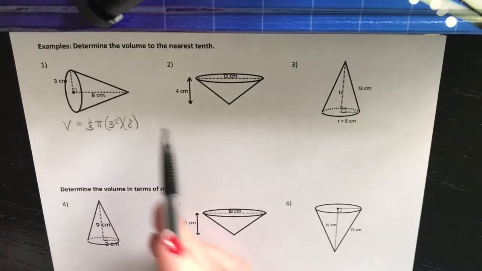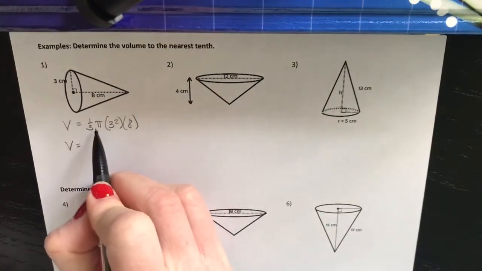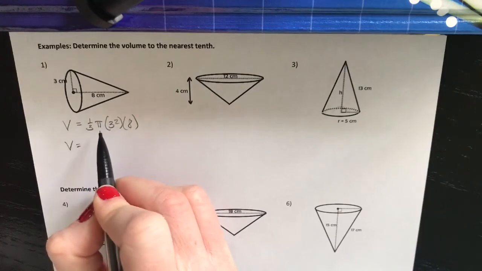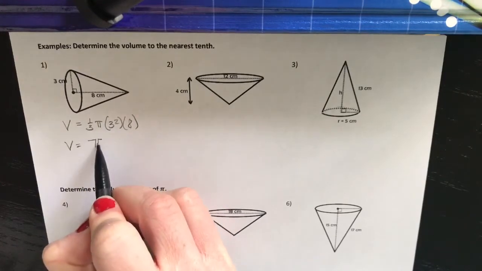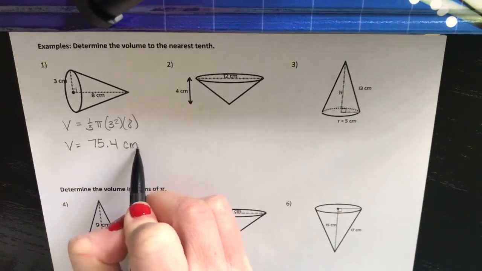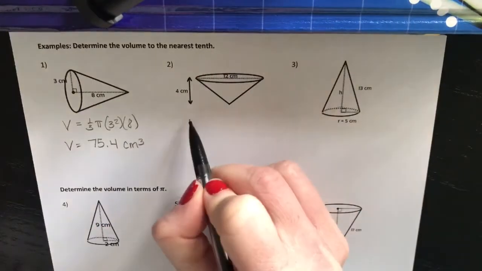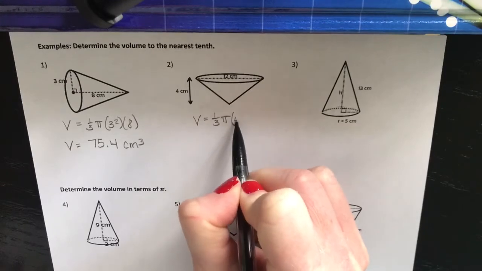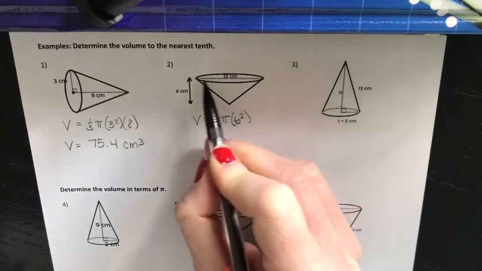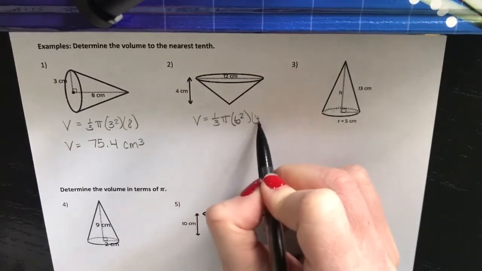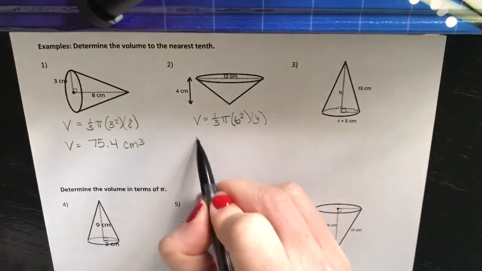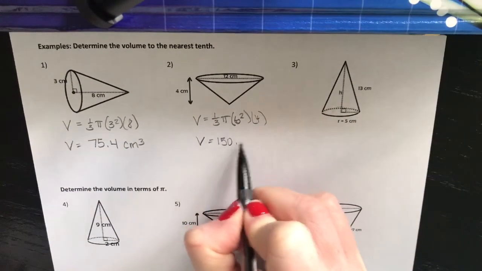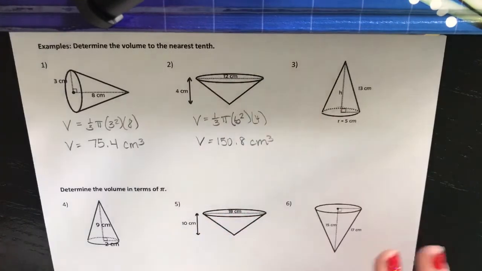It comes from the point down. When you type this in, you do use the pi symbol in the calculator. You do not put 3.14. Then we round it accordingly: 75 centimeters cubed. The second one, volume is 1/3 pi. In this case, the radius is 6, half of 12, and the height is 4. We punch that all in the calculator, and we get 150.8 centimeters cubed.